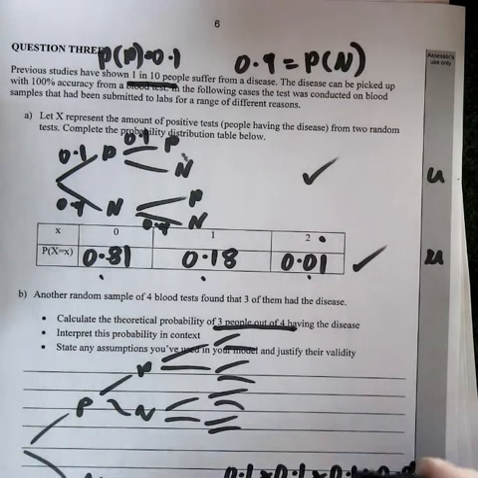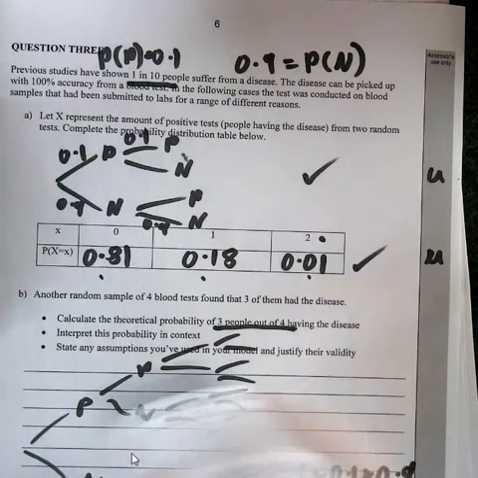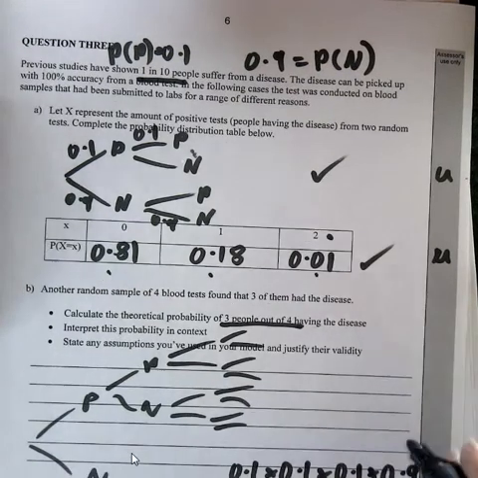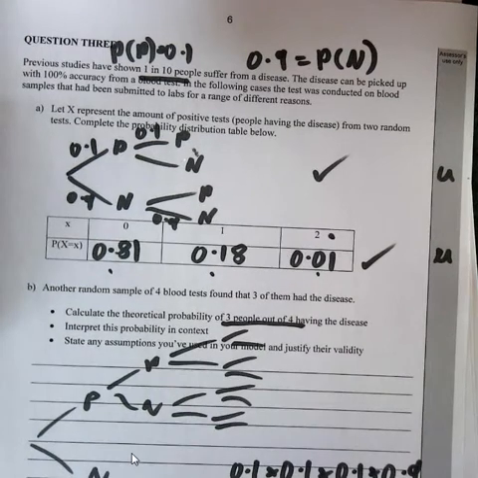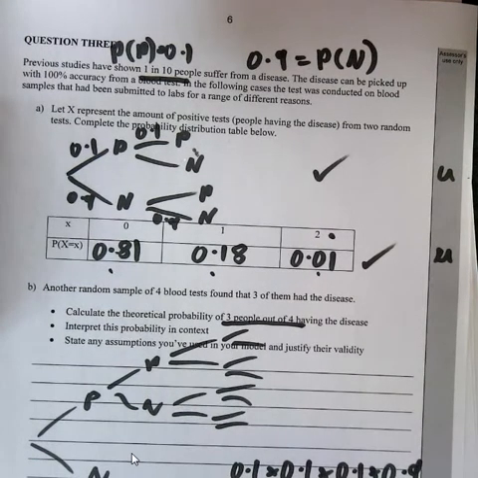So what I realize is that I can just find out how many different ways I could get 3 positive results and then multiply that by this. So that's my question: how many ways could I get 3 positives out of 4? Your options are to list them all or use combination theory.